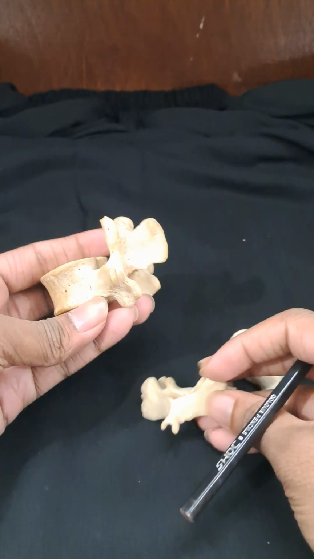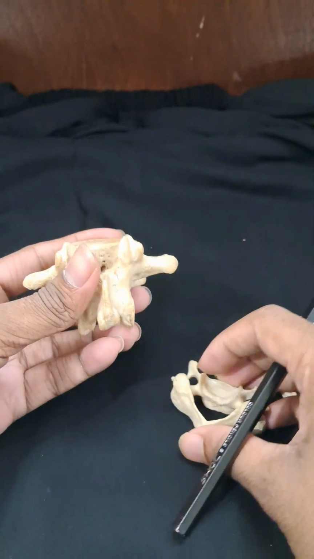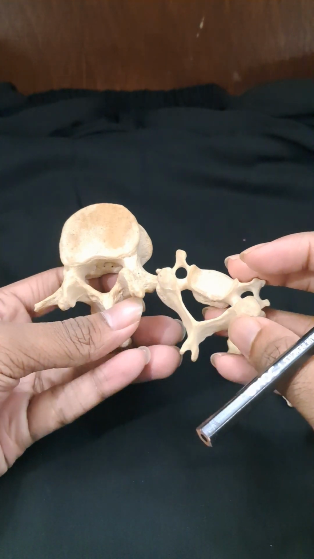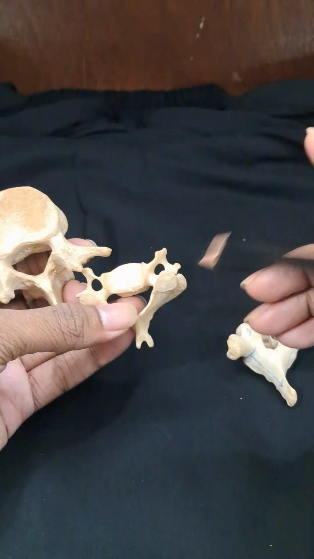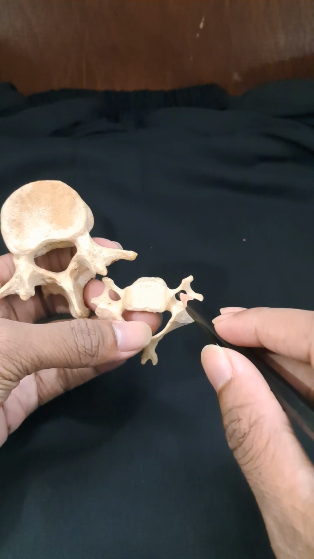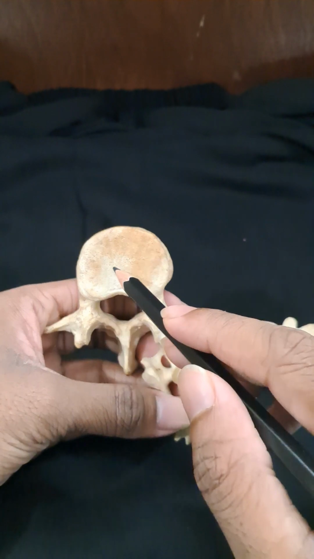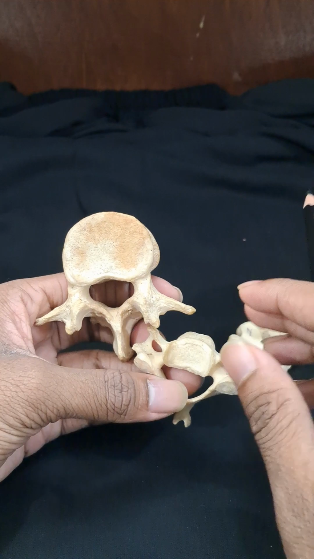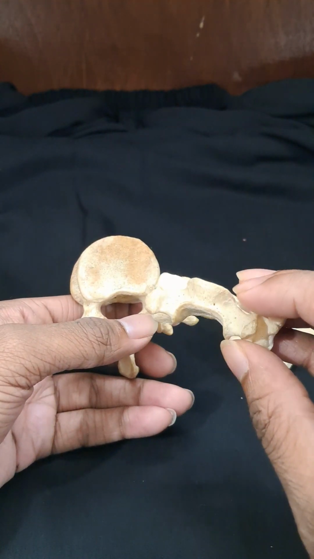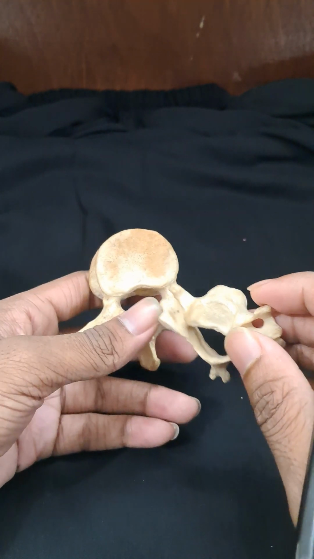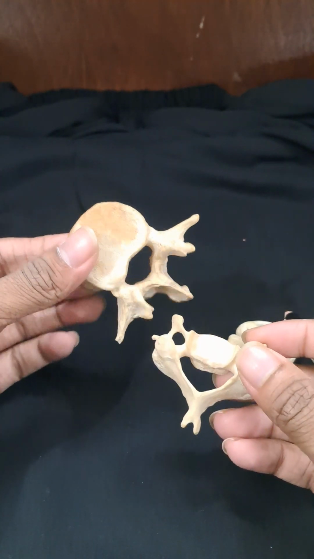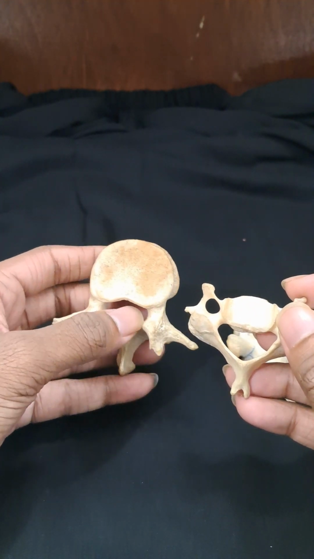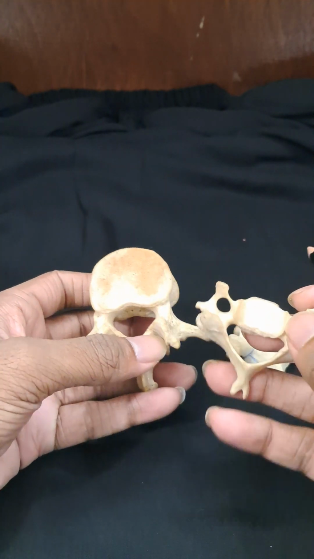Now we discuss the difference between the lumbar vertebra and the cervical vertebra. The cervical vertebra contains foramen transversarium at the side of the body, and the lumbar vertebra has no foramen transversarium. The cervical vertebra is lighter and the lumbar vertebra is bulkier. The foramen of the lumbar vertebra is shorter than that of the cervical vertebra.